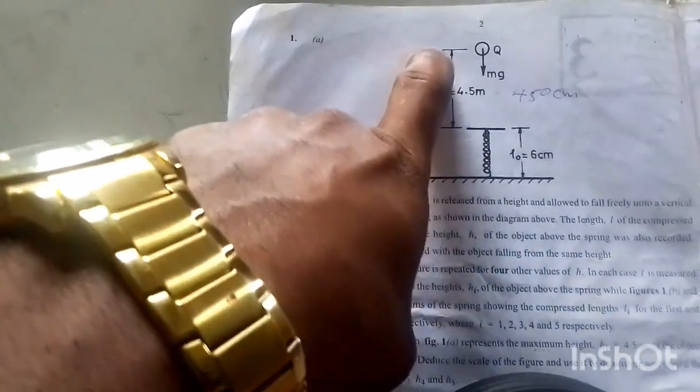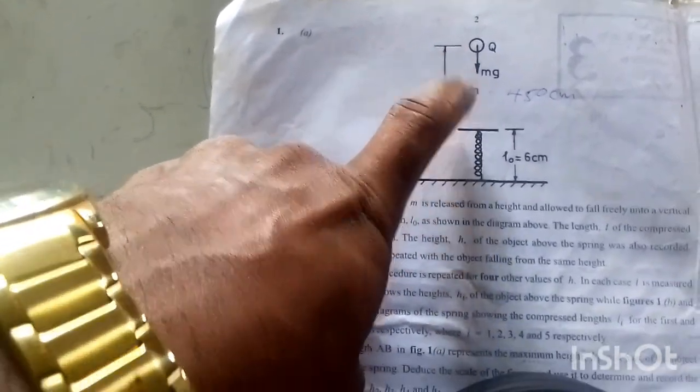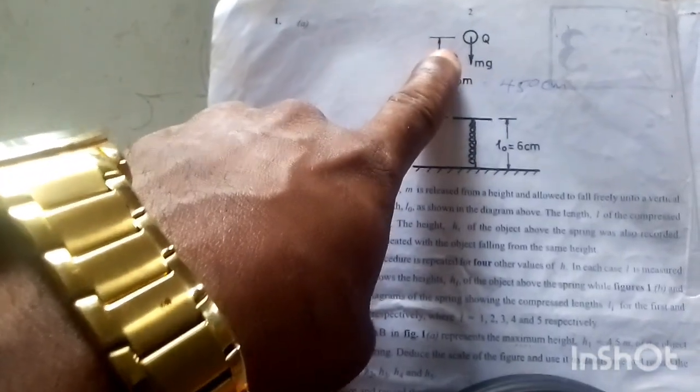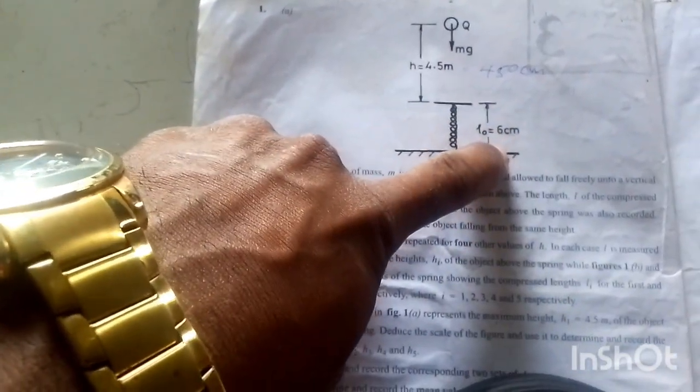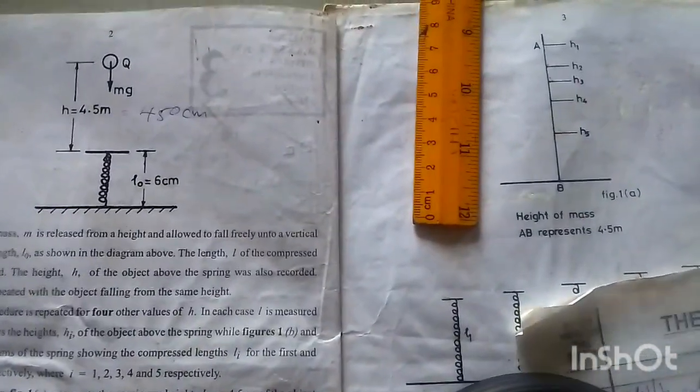So the whole length is just from here to here. Now this is the extension. Once we measure, it is expected that we subtract the L naught from it. At the end of the day, we'll get our values for E squared by evaluating. So let's hit it. The first one we are going to take is our H1.